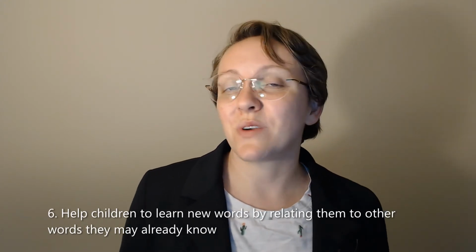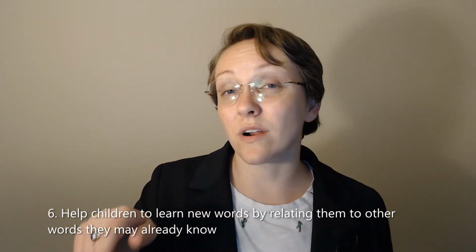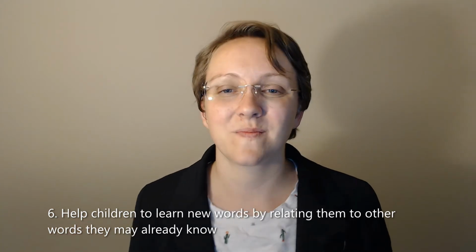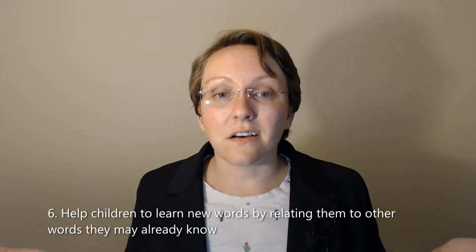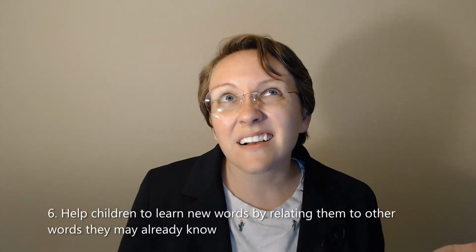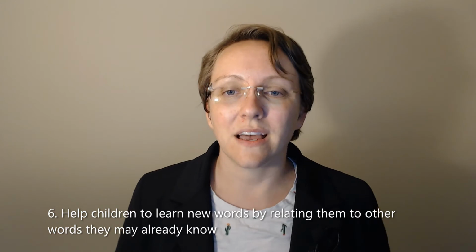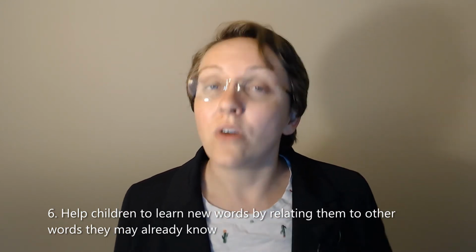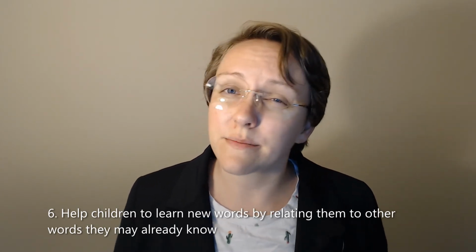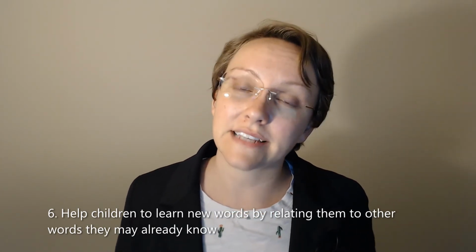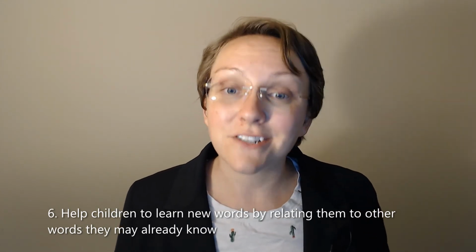Tip number 6. Help children to learn new words by relating them to other words that they may already know. An example of this would be, "Oh, these are gloves. They're kind of like socks, but they go on your hands." Another example may be, "Oh, that's clay. It's kind of like Play-Doh, but it's a little bit harder than Play-Doh." Another example may be, "A veterinarian is like a doctor, but instead of helping people, they help dogs."